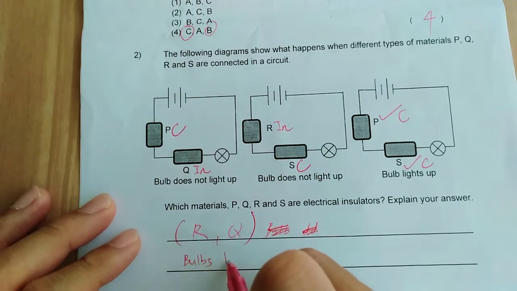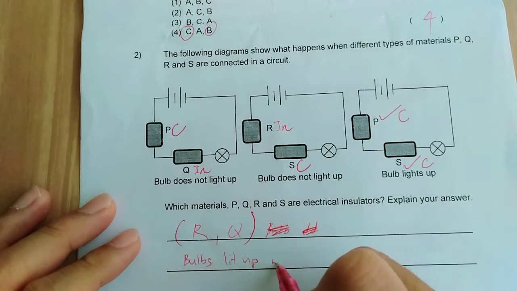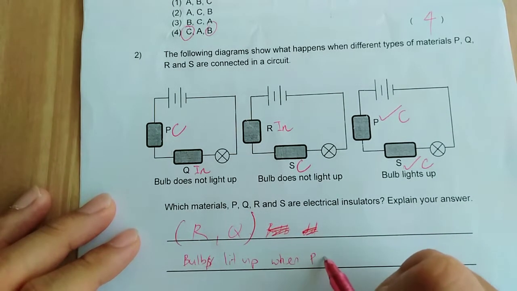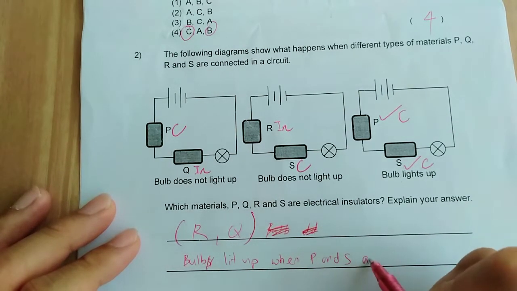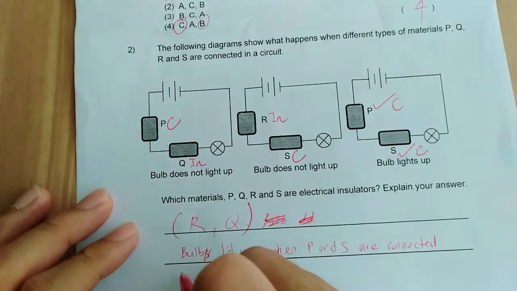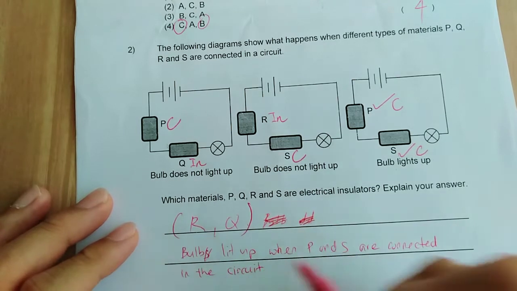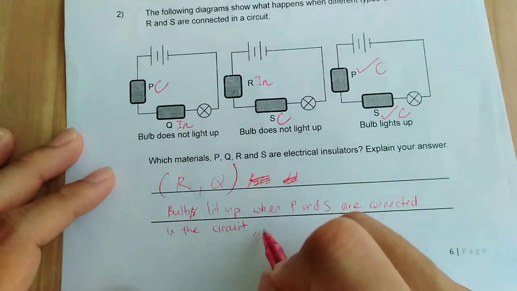Bulbs lit up when only one bulb, bulb lit up when P and S are connected in the circuit. What does it mean?